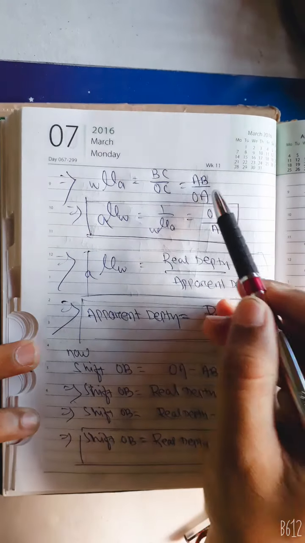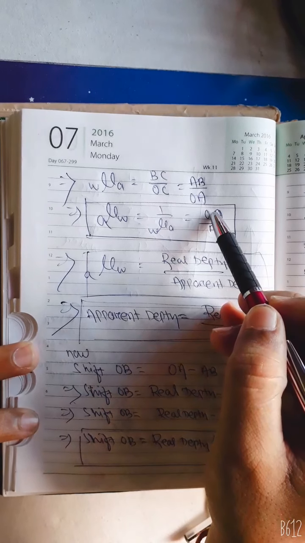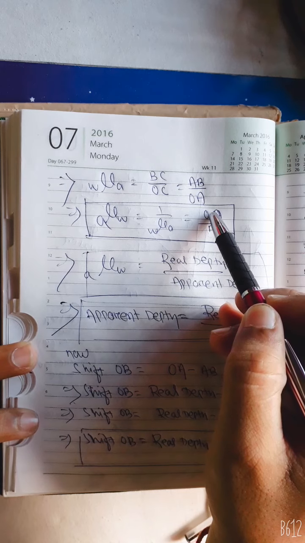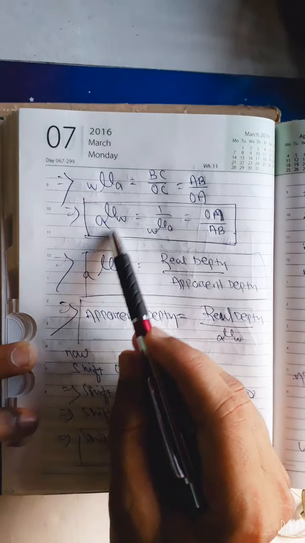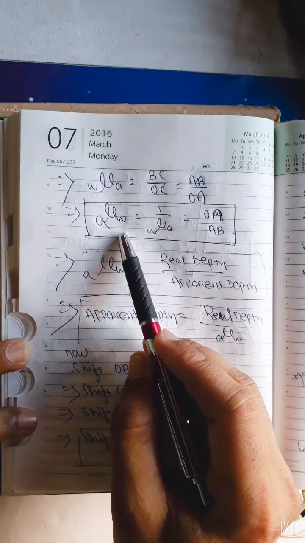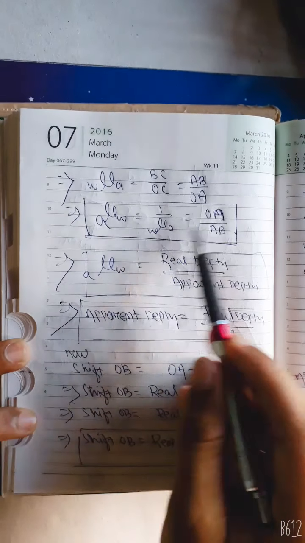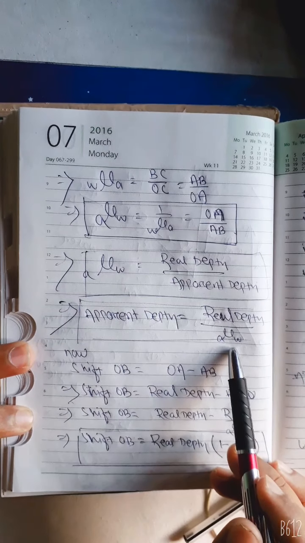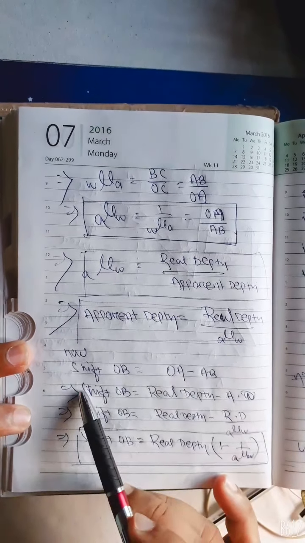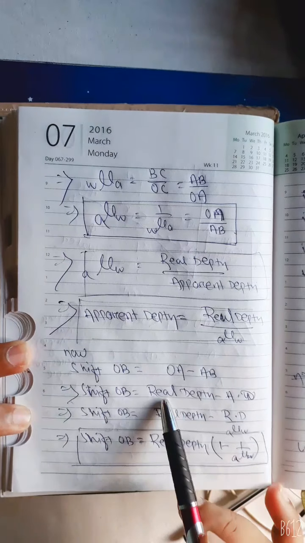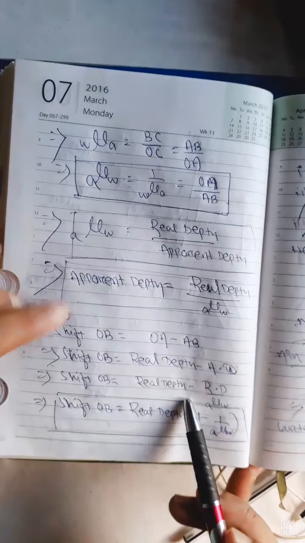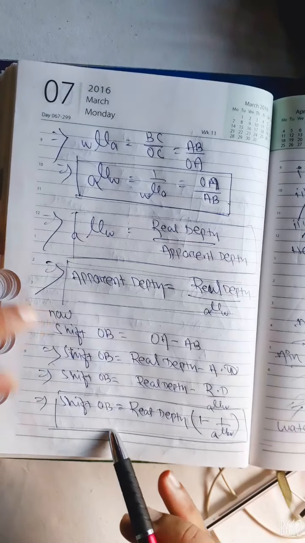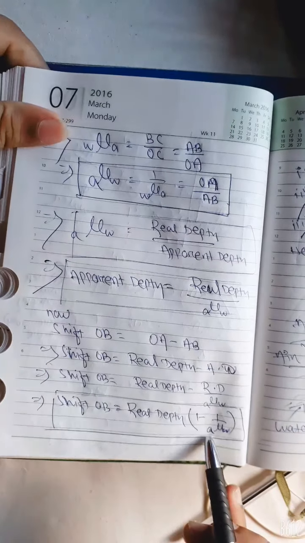Which is approximately equal to AB by OA when C is very close to the point A. Then the refractive index of the denser medium, water, is equal to 1 by mu A W, that is OA by AB. This is real depth by apparent depth, and apparent depth equals real depth by mu W A. Now the difference OB is equal to OA minus AB, that is real depth minus apparent depth. Substituting real depth by mu W A for apparent depth, you get the shift equal to real depth times (1 minus 1 by mu W A).